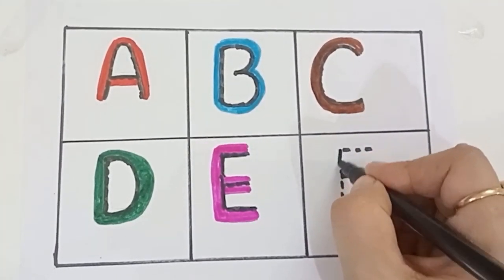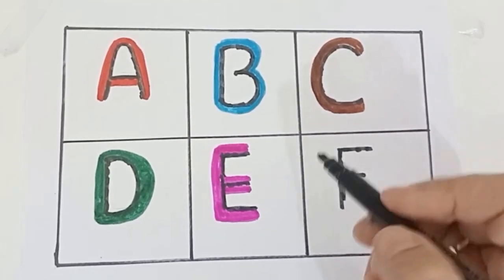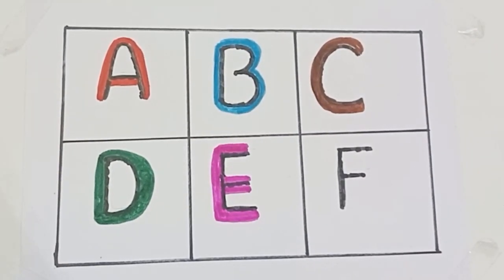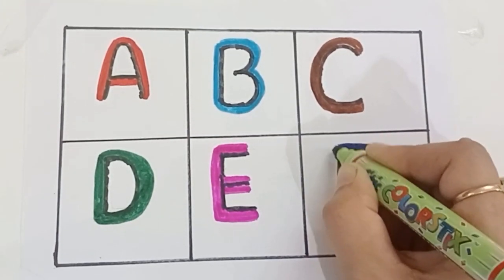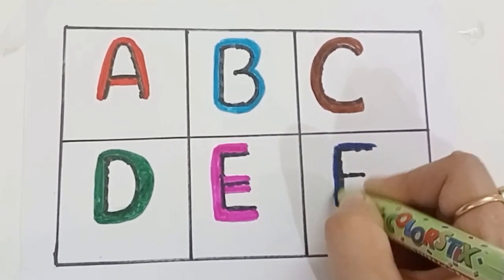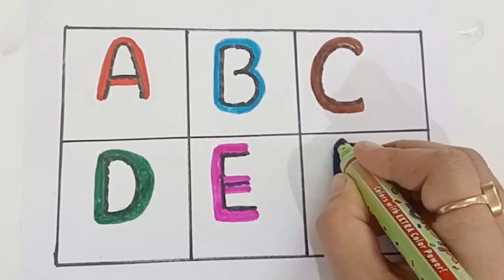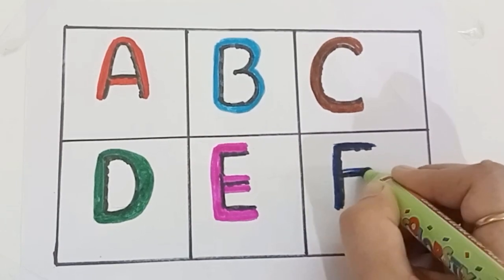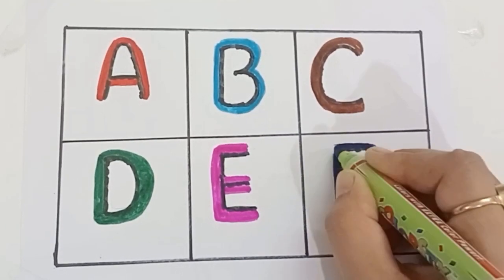E for elephant. F, F for frog. Blue color. F for frog.